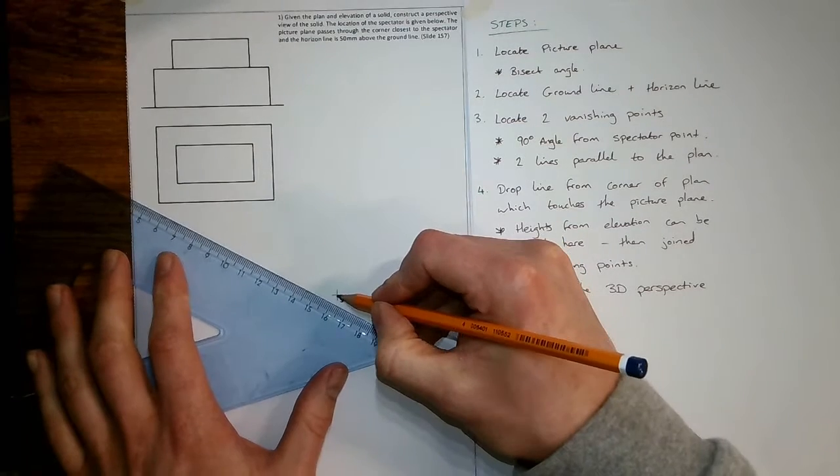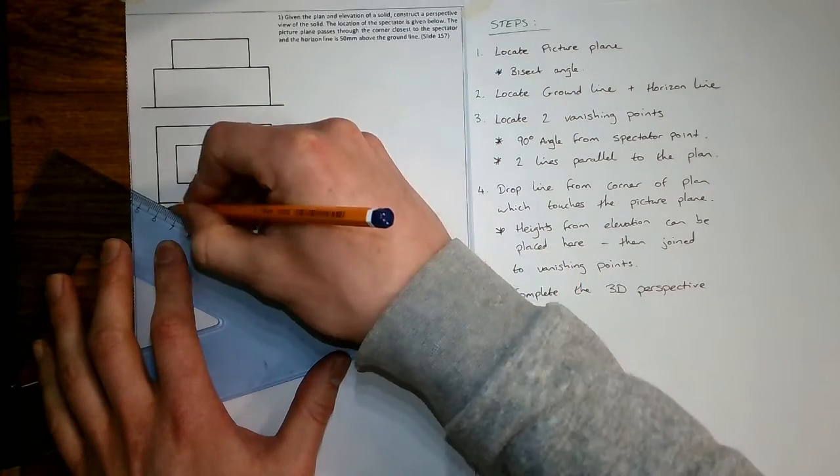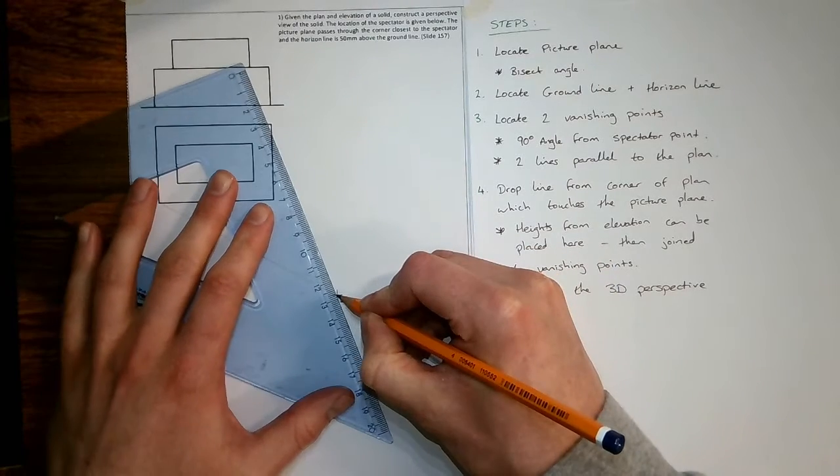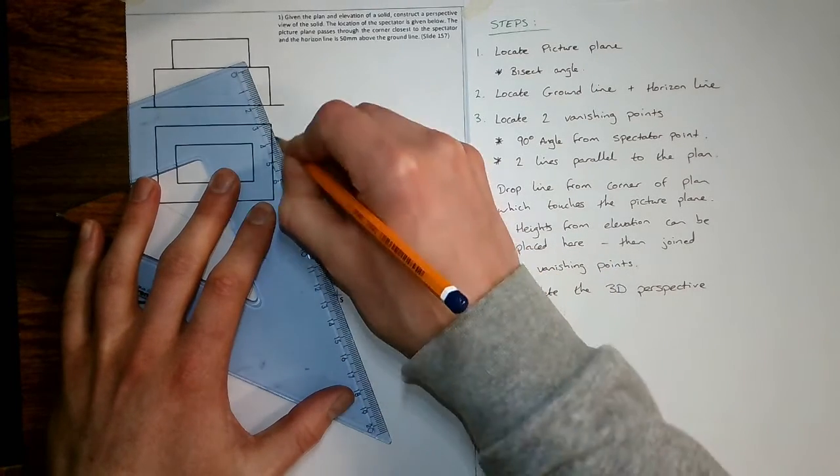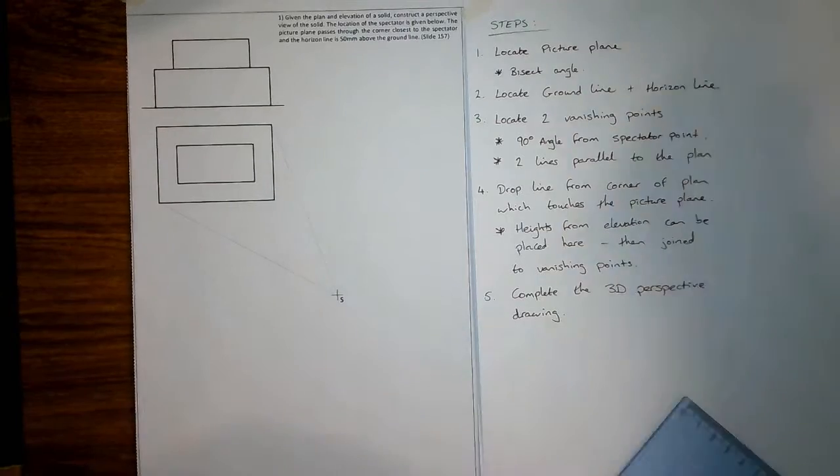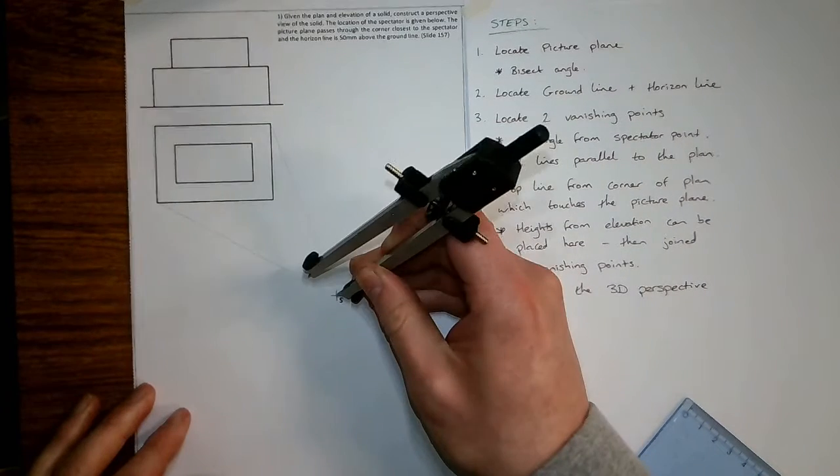To do that, we need to join the two outside points of the plan to our spectator point. This creates an angle for us. Okay, we're then going to bisect this angle. Back to first year drawing.